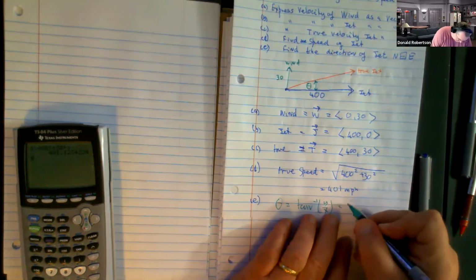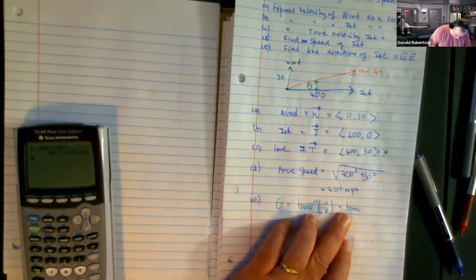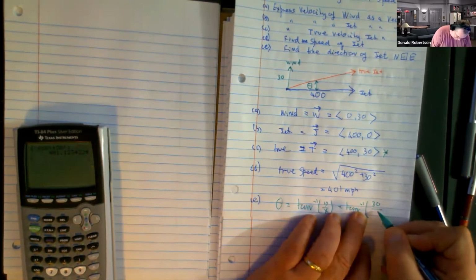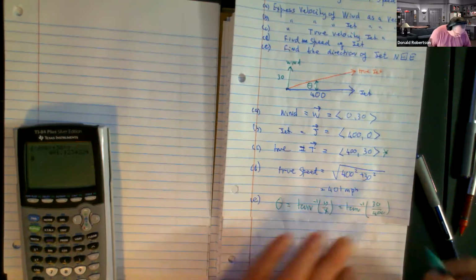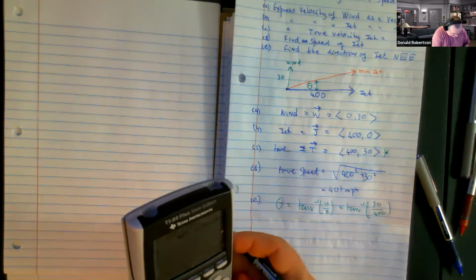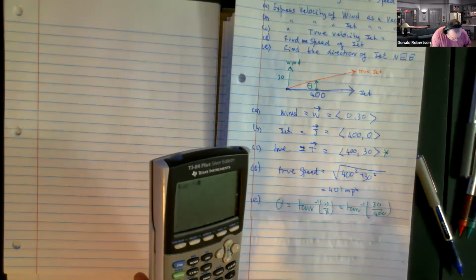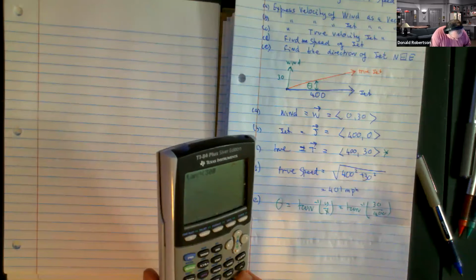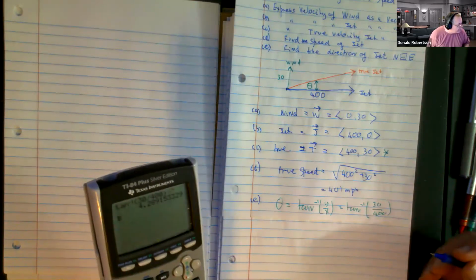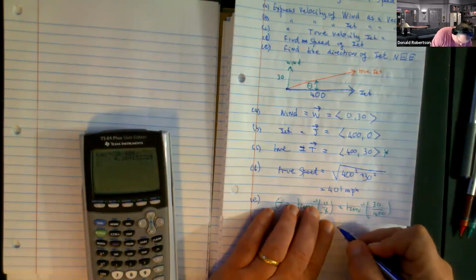And in this case, the numbers they're talking about are these guys here. So it's the inverse tan of 30 over 400. And they want this answer to 1 decimal place. So inverse tan of 30 divided by 400, and I get about 4.3. Yeah, 4.3 degrees.